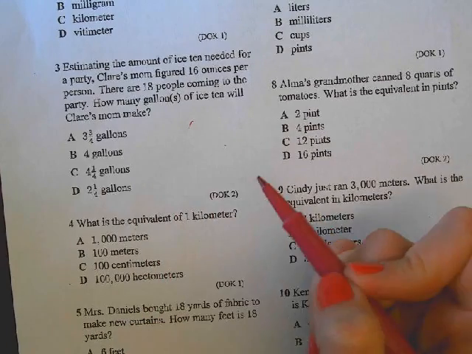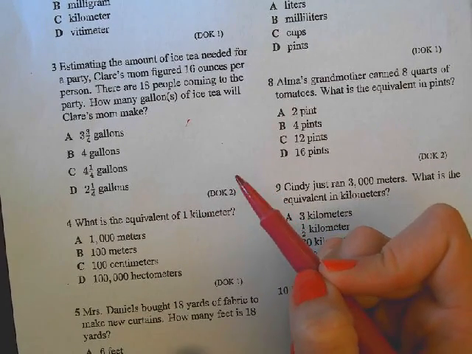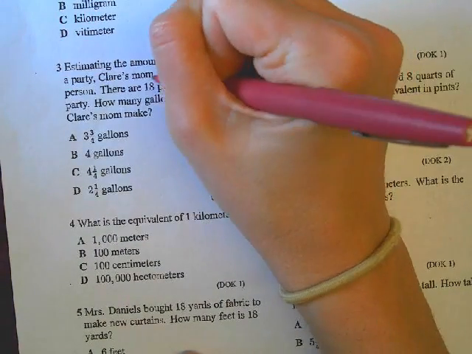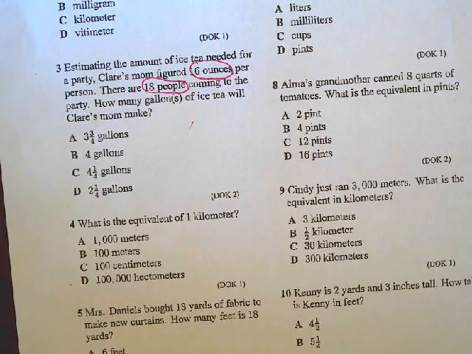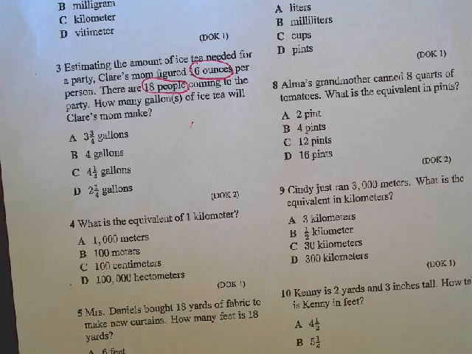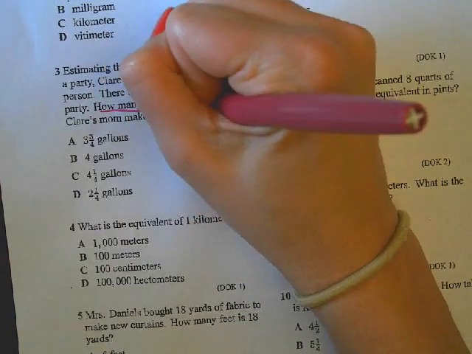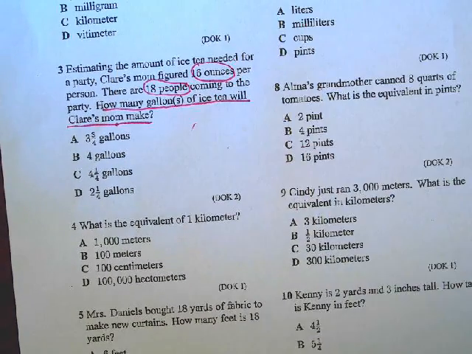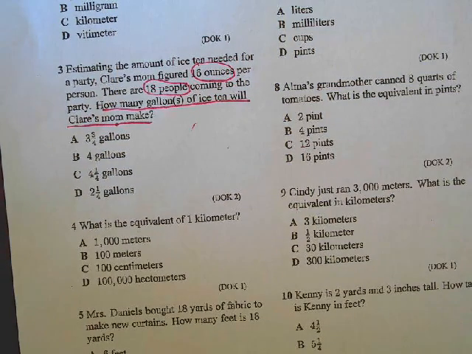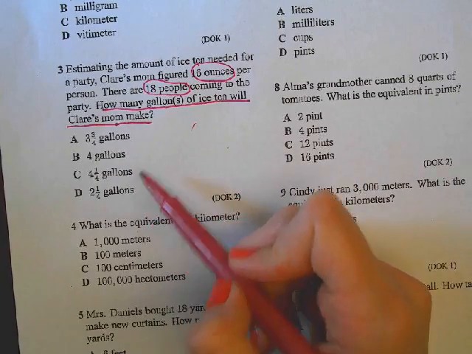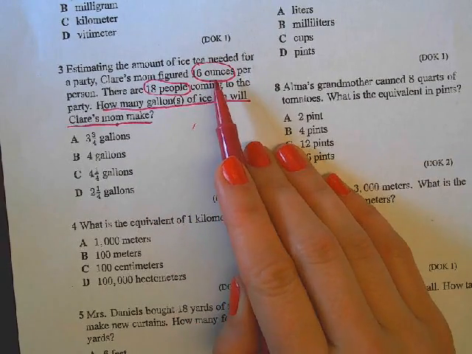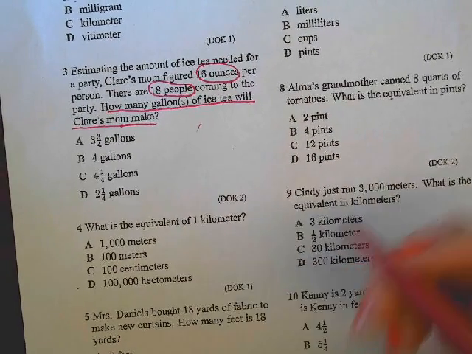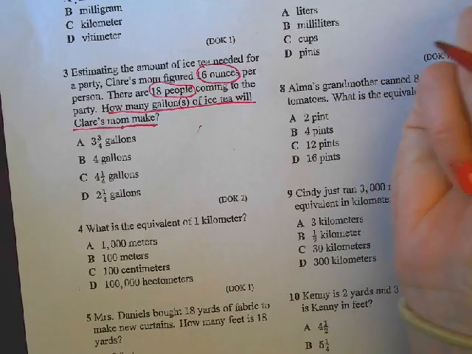All right, guys, what things were you supposed to circle here? Emily. 16 ounces and 18 people. What were you supposed to underline? Addie. The question. How many gallons of iced tea will Claire's mom make? Okay, so our answers are in gallons, but we start out with 16 ounces, okay? So you can use your graphic organizer, or you can draw another graphic organizer.